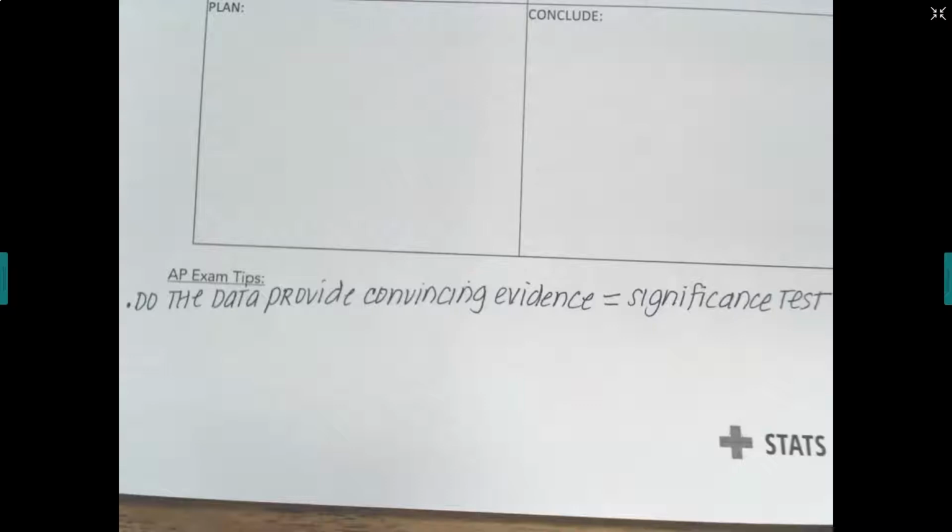And in a review of the recent FRQs on recent exams, all had at least one, and some of them even had more than one significance test as part of their FRQ. So we want to be sure that we have a good understanding of what we're doing here and that we're answering the right question the correct way.